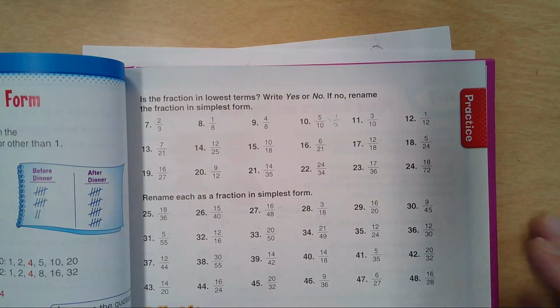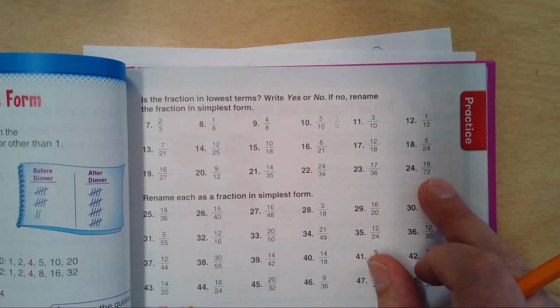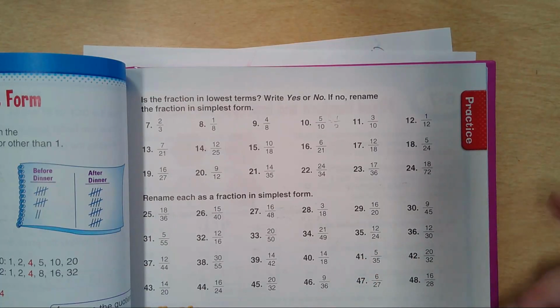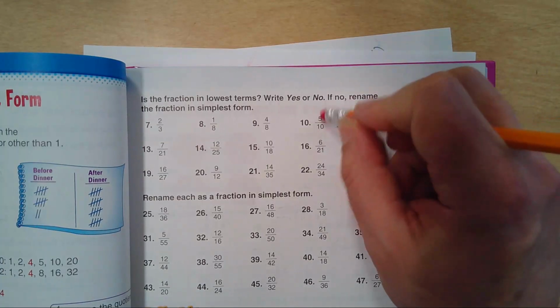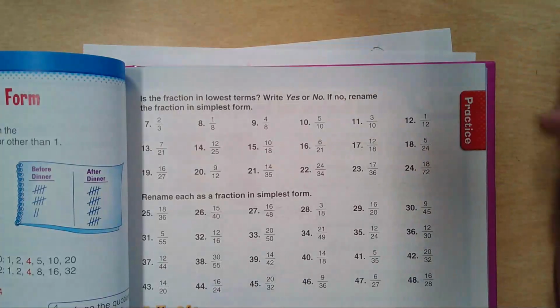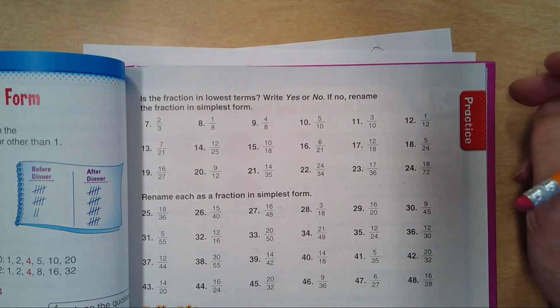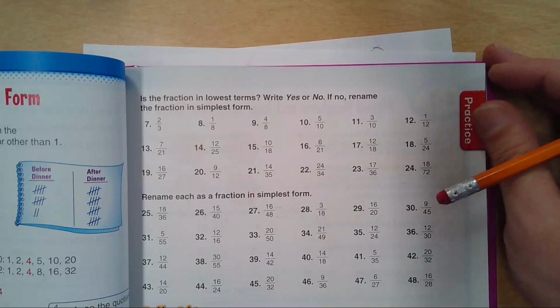24 over 34. Right. Were you looking at 24? Maybe you were looking at that 6 one. 6 goes into 24. Yep, 6 goes into 20. Does 6 go into 34 or 36? 36. Okay, I got that messed up. Okay. Never mind.